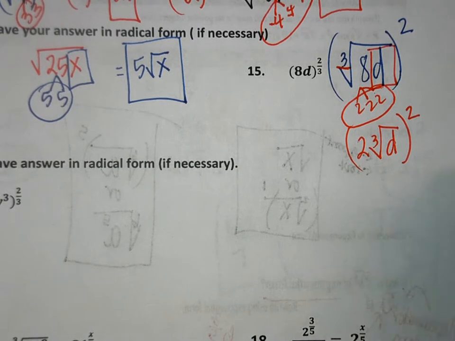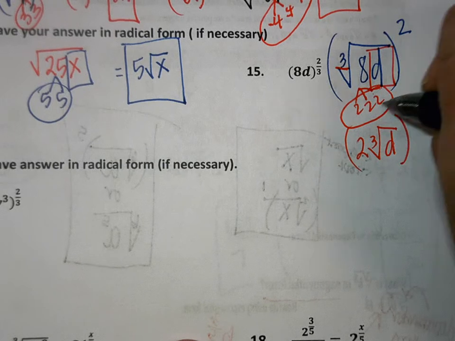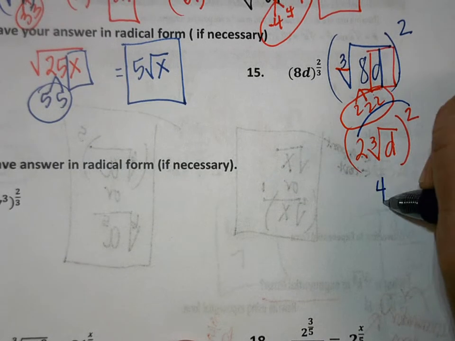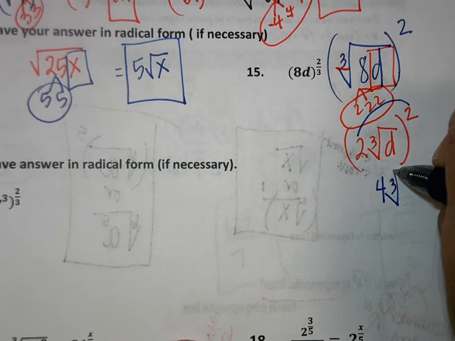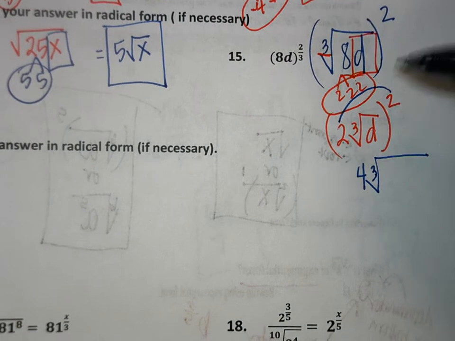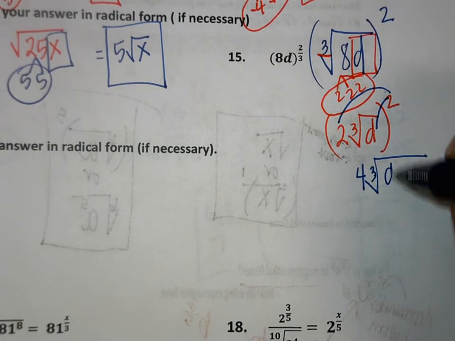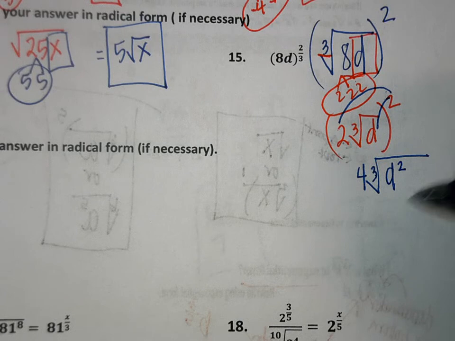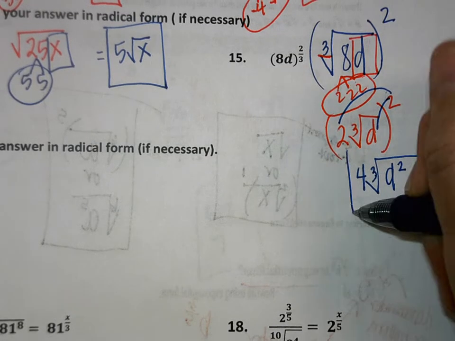When you square something, you have to square everything inside. So we're going to have to square that 2, which makes it a 4. This stays a cubed root. That 3 isn't really a number, it's just our index. And then we would also square the d, and that makes that d squared, but still doesn't give us anything to take out from underneath the root. And that's my final answer.